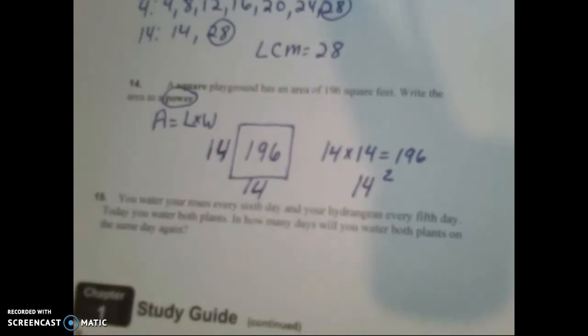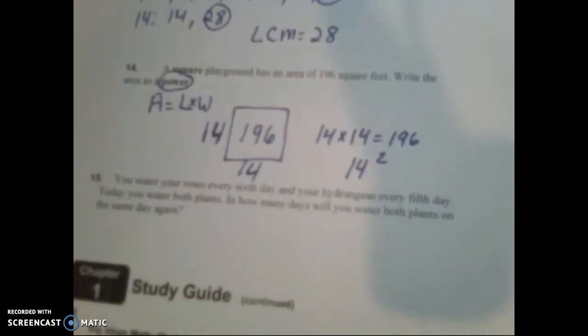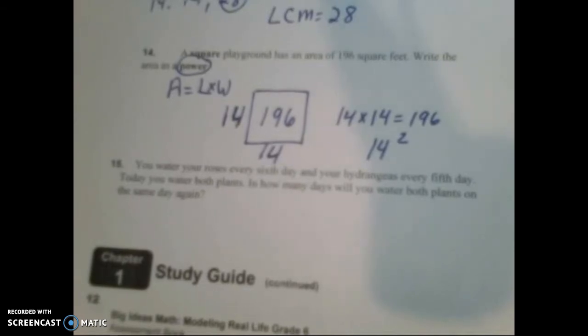The next problem talks about, and feel free to pause or stop or go back. I know I'm kind of zipping through this. We've done a lot of practice yesterday and today.